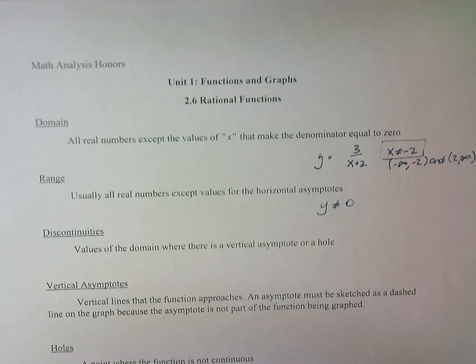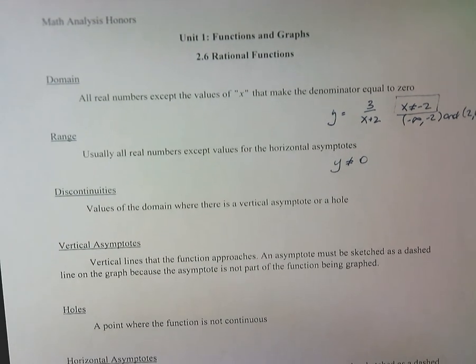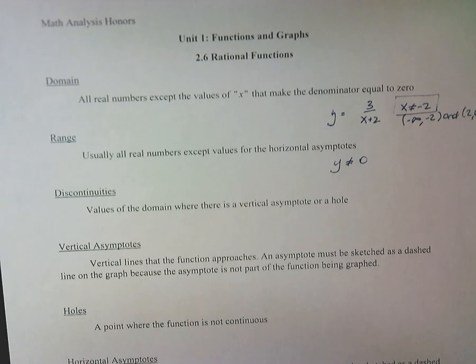And discontinuities are vertical asymptotes and holes. And I'll explain that better in the next two where I talk about vertical asymptotes and holes. But you cannot have a value for a function at a vertical asymptote or at a hole. So that's why it's discontinuous.